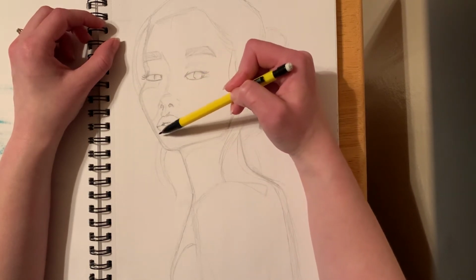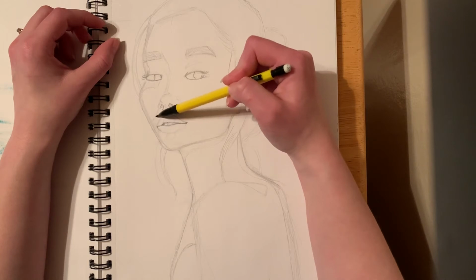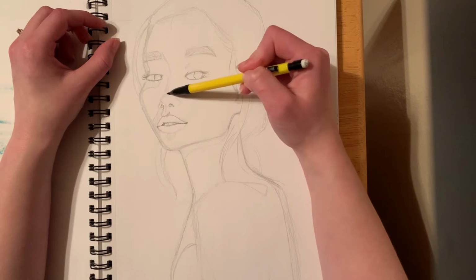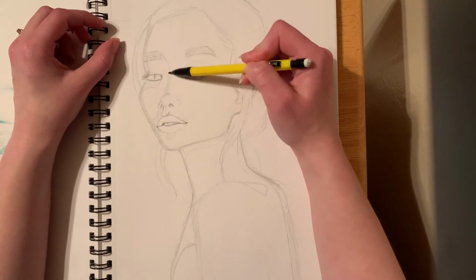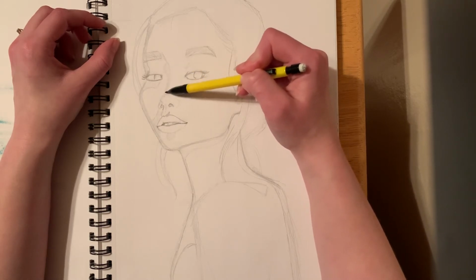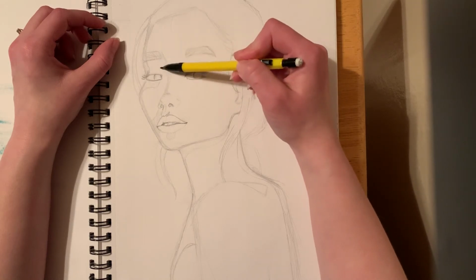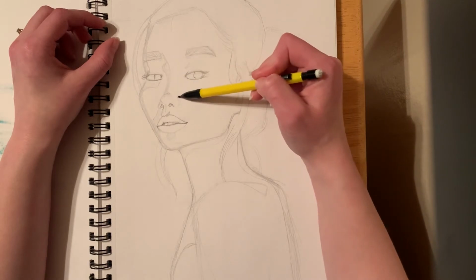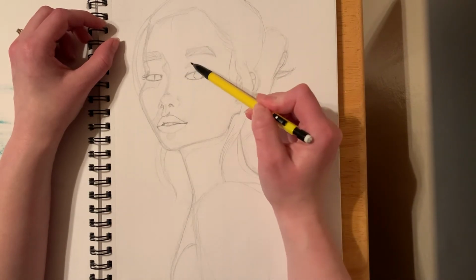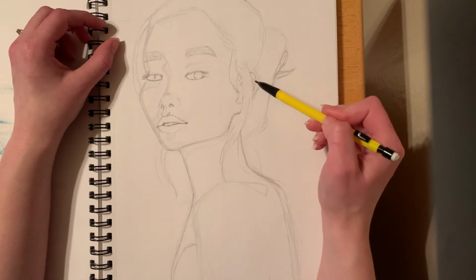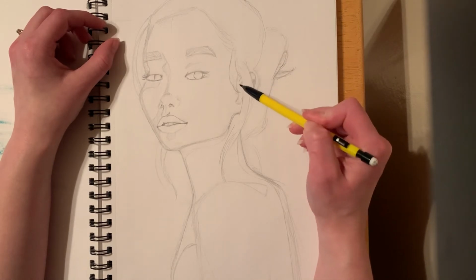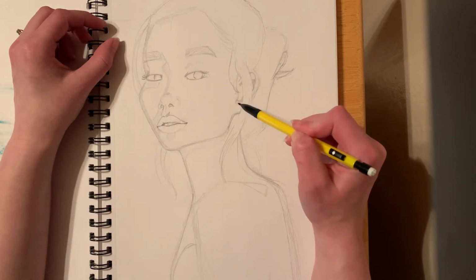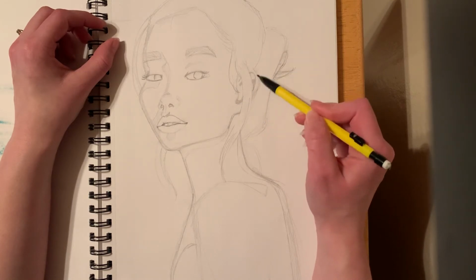Here is actually where I do start on the shading. I have sped this portion up, and the reason for that is that I love hatching. I love hatching very, very much. I know that I said that already. I think I've said that in both of my videos that I've already got up, but I love hatching. The only thing about hatching is that it is really, really repetitive and really boring to watch. I feel like it is one of the easier methods of shading, and it's super, super therapeutic.